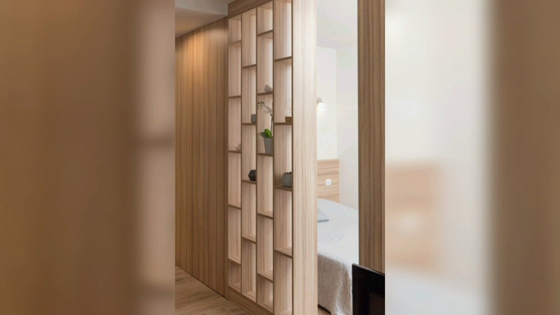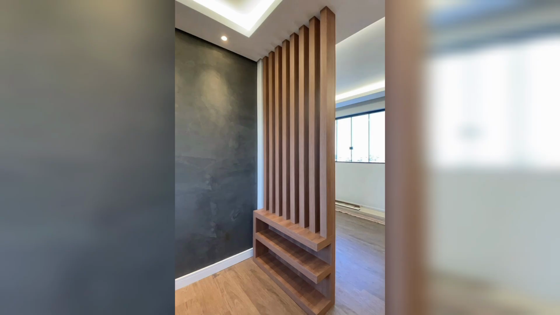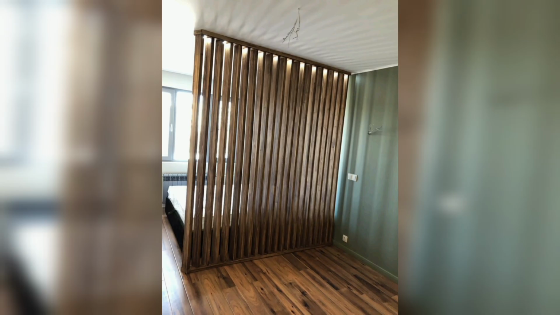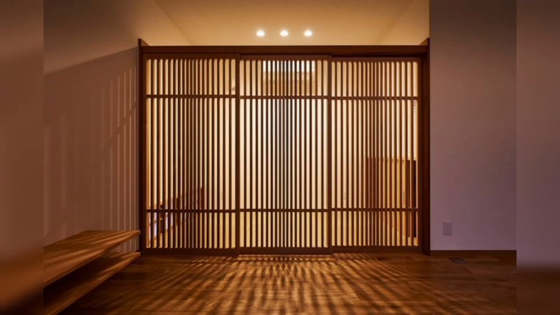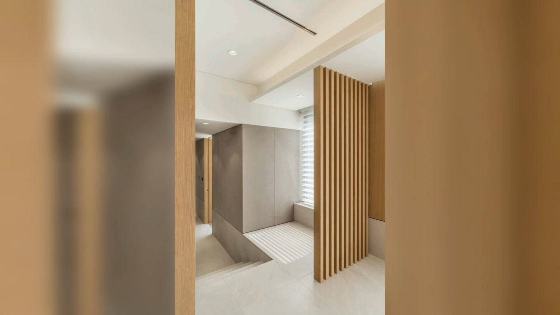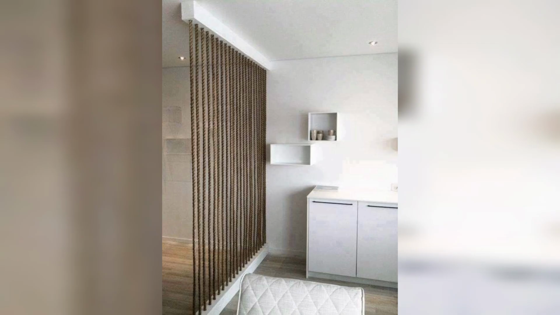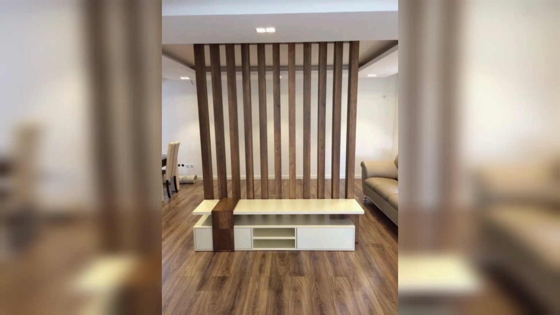Whether you want to introduce elements of privacy, define areas, or add a decoration touch, palette can be an ideal solution.